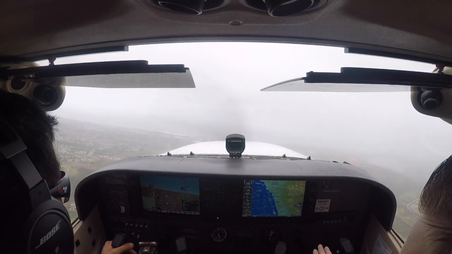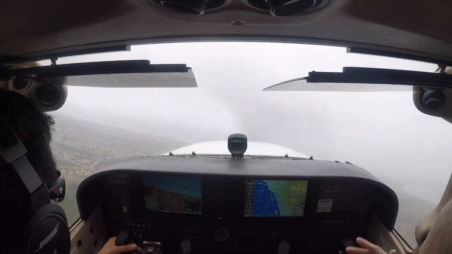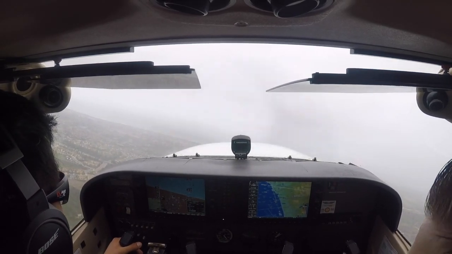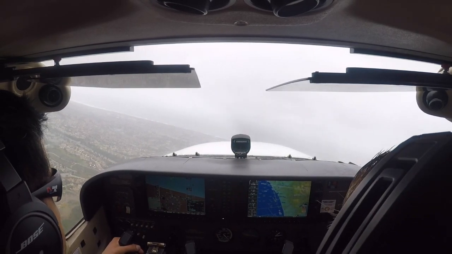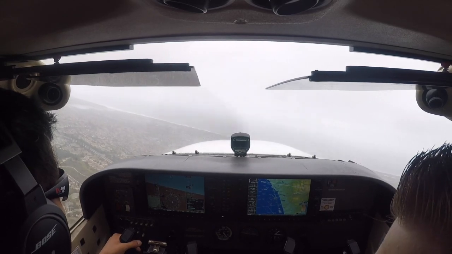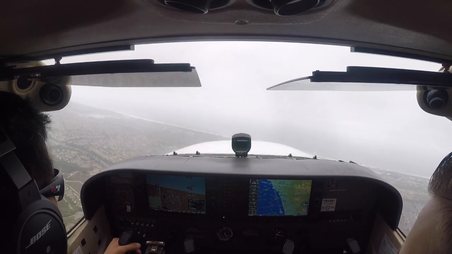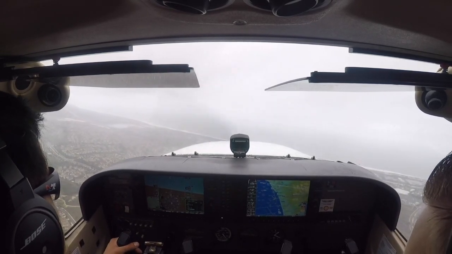Yep, so as soon as you go missed, you can start that turn. As soon as you increase the power, you've got the flaps, you've got everything trimmed and stabilized, just go ahead and get yourself going in that turn. You don't have to wait for them to tell you, because that's why they told you, so you could do it. Now, you also want to make sure that you say that we're going missed. That way they know what we're doing.